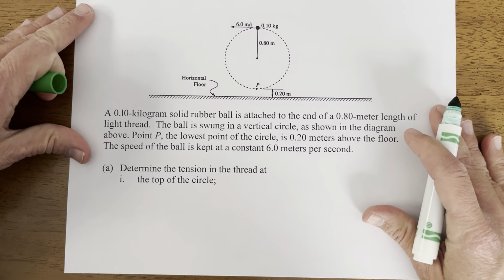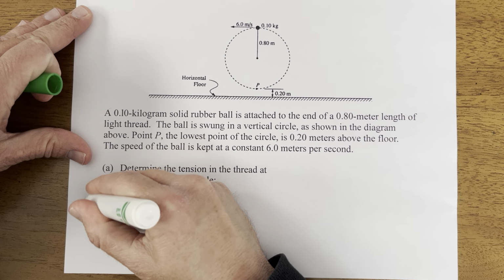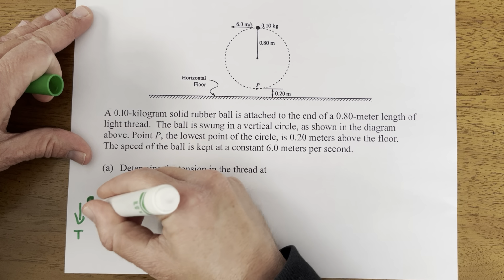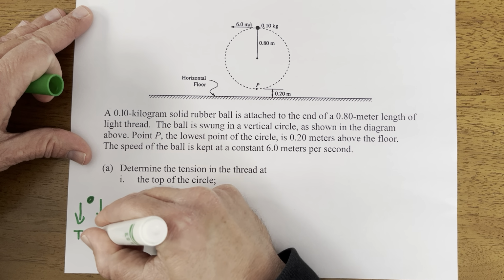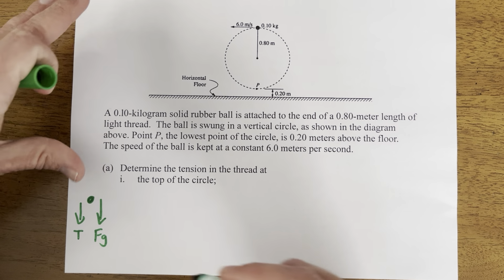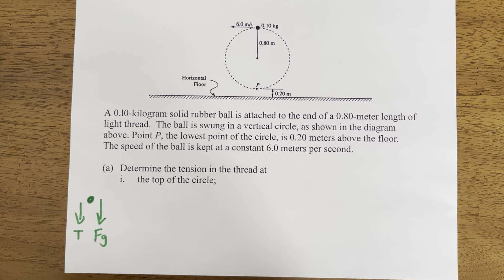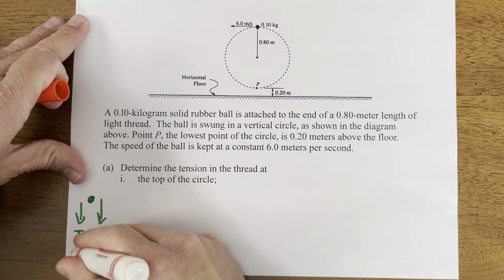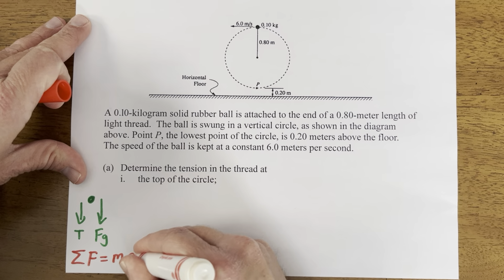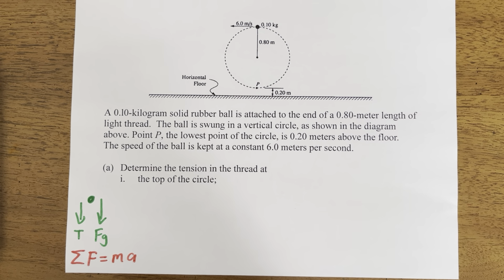So to do that, let's first make a little free body diagram. That's going to help us. At the top of the circle, we've got tension pulling down, and we've also got gravity. They're both pulling down there. And so what we are going to need to do is to use Newton's second law. That's the first step in all these centripetal problems. So the sum of the forces is equal to mass times the acceleration.